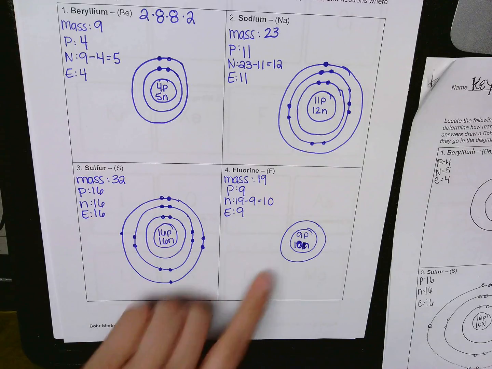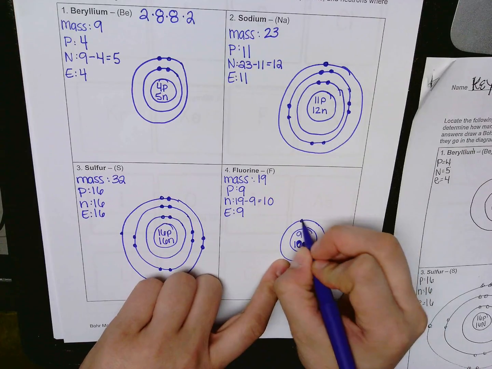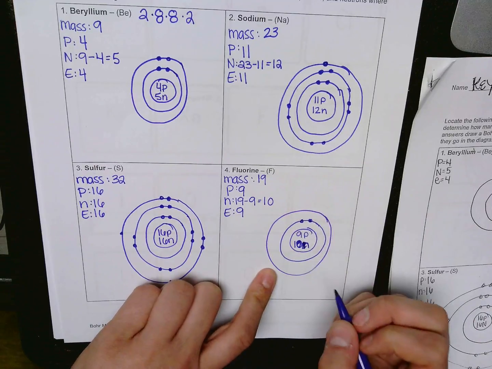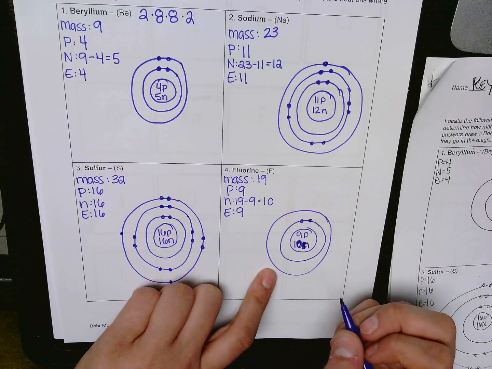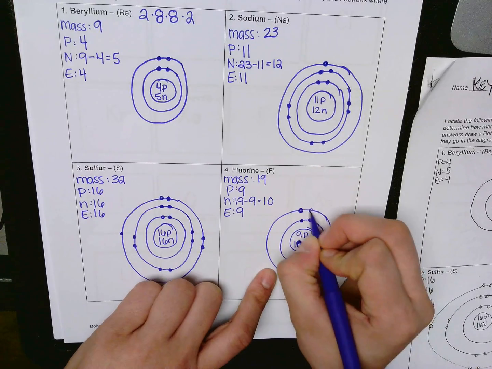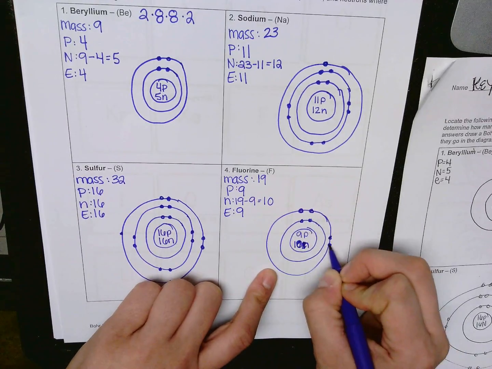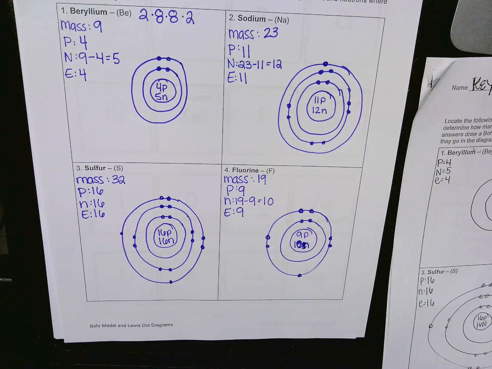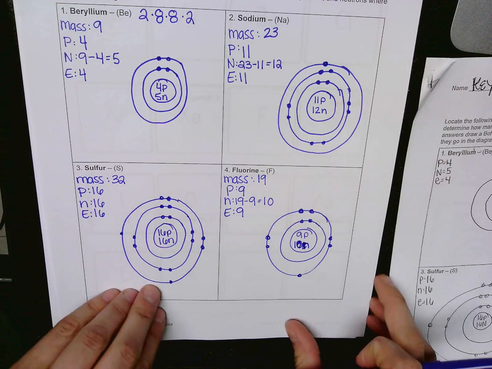So in the first orbital, how many are you going to draw? 2. In the second orbital, how many am I going to draw? 7, because 7 plus 2 equals 9. So 1, 2, 3, 4, 5, 6, 7. Go ahead and get that down. Remember, you can get ahead if you feel confident on these, okay? Okay, let's go ahead and flip it to the back.